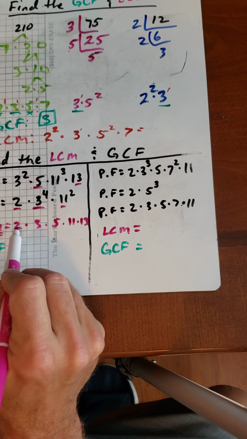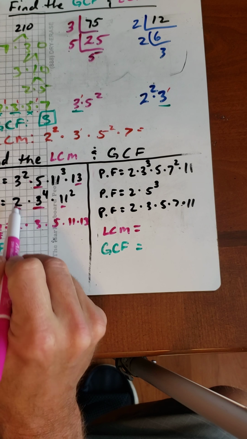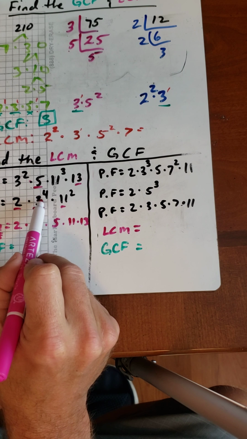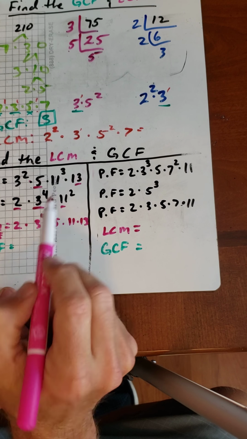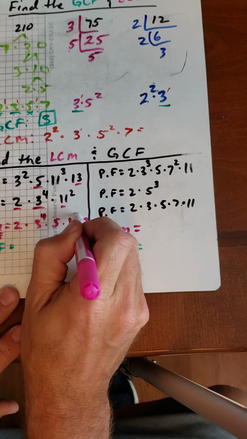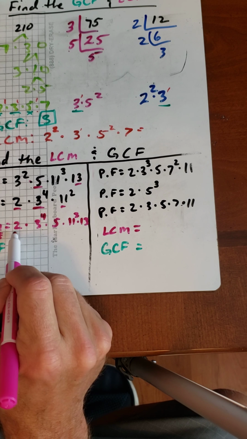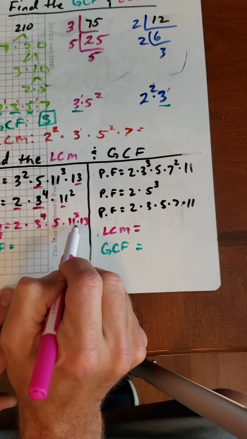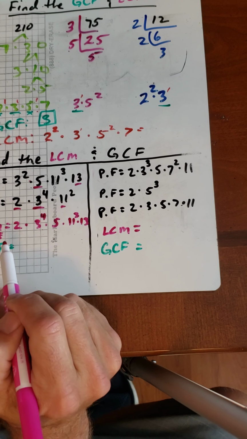Now, I need to use the bigger exponent, because I'm doing big numbers, multiples are big. Well, the 2 only has 1, that's it. So the 3, here I have 3 squared, here I have 3 to the 4th. So I'm going to use the 4th. 5, I only have 1 5. 11, here I have 11 squared, here I have 11 cubed, so I need to use 11 cubed. And then 13, just 1 13. So my answer is 2 times 3 to the 4th times 5 times 11 cubed times 13. Whatever that multiplies out to, that's the least common multiple for those two numbers.